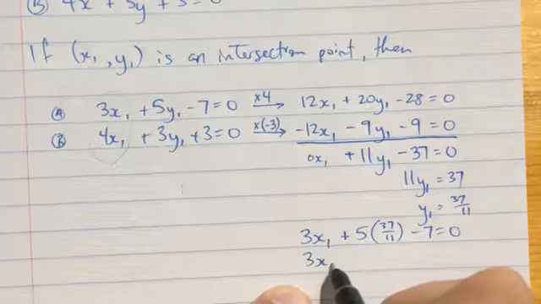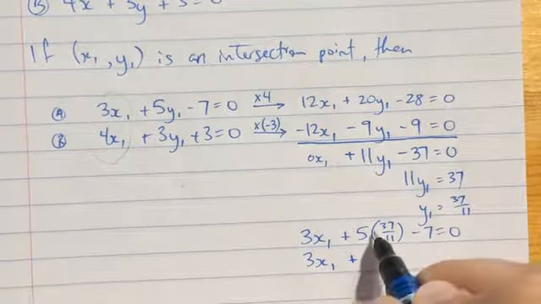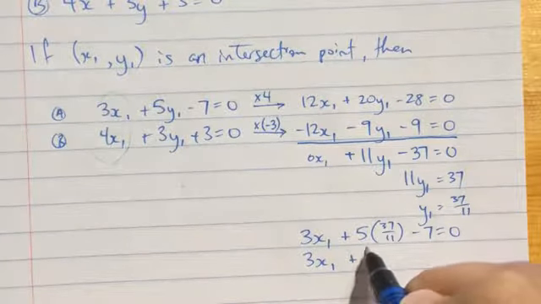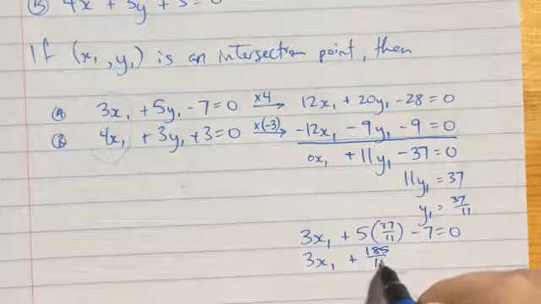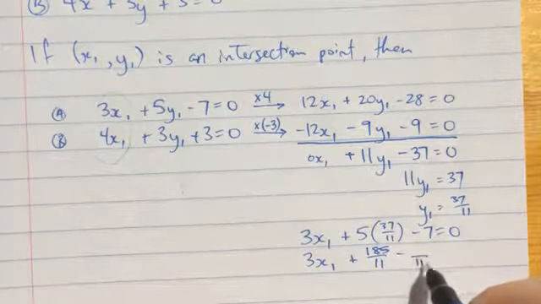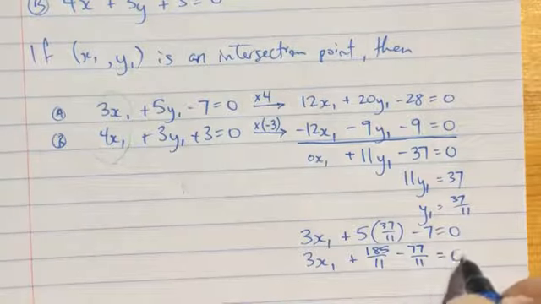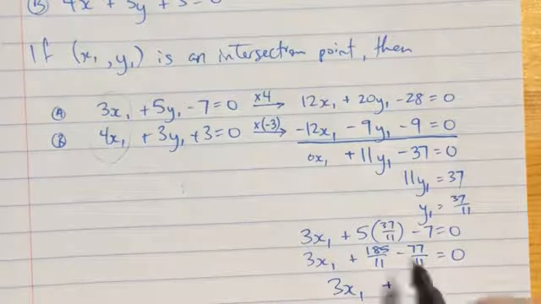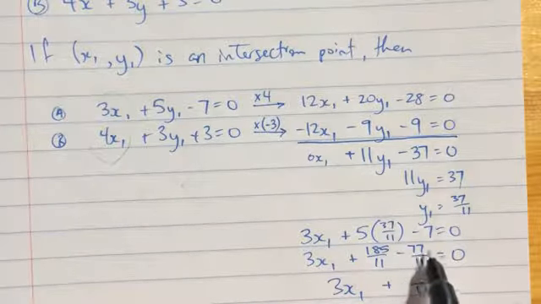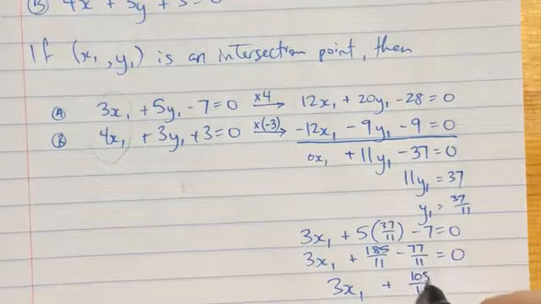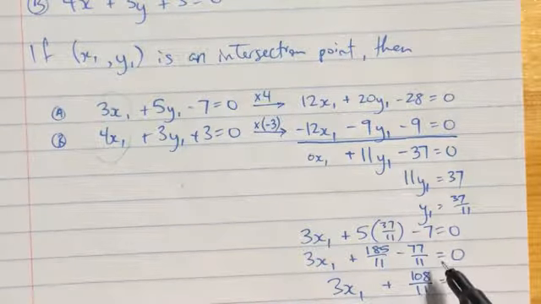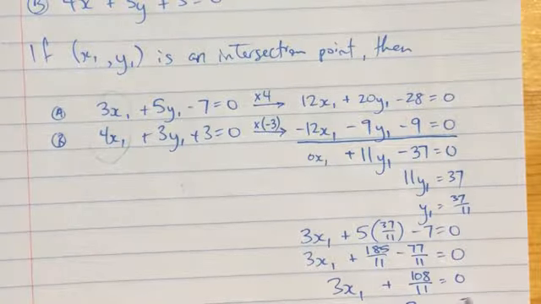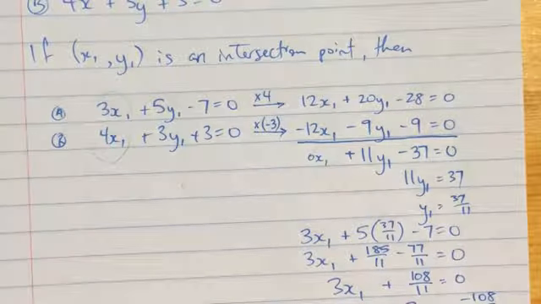All right, 3x1 plus, let's see, 5 times 37. Well, 5 times 30 is 150, and another 35 is 185 over 11, minus, writing 7 as a number of 11ths is 77. 3x1 plus, how many 11ths do I have here? 85 minus 77 would be 108, I think. Think about that for a second. Yeah, I'm pretty sure. So 3x1 equals negative 108 over 11.